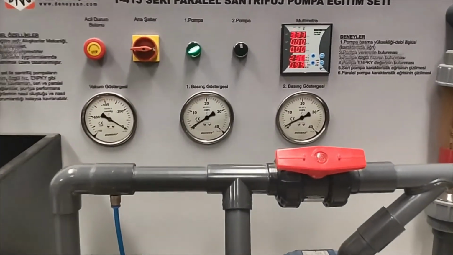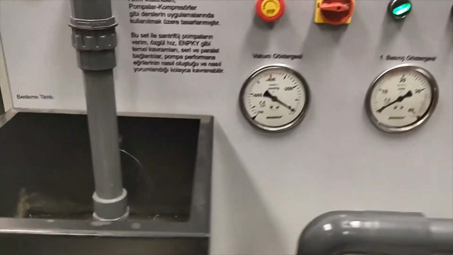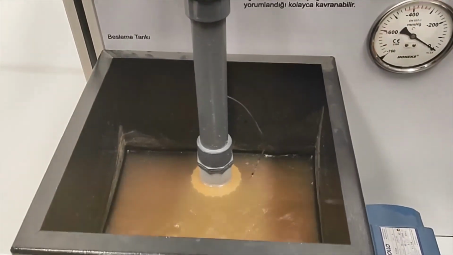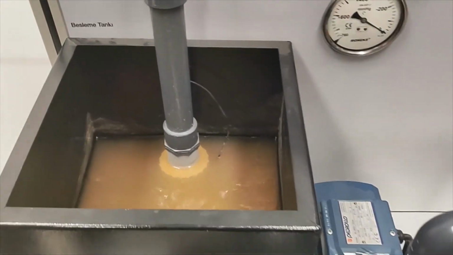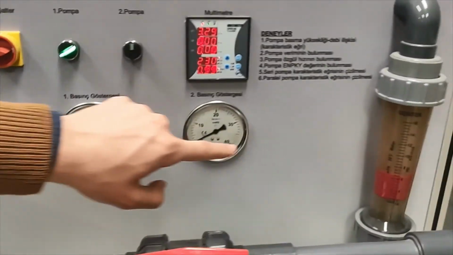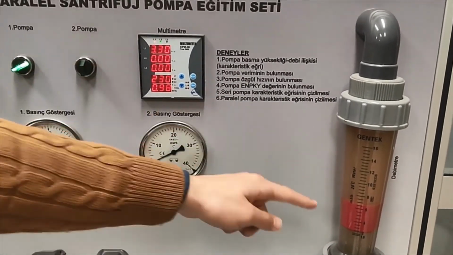Opening the first pump, the pressure is increased and the water in the tank is starting to move a little bit. You can see the motion in water because the first pump is active now. And after the second pump is started, the flow rate of the water reached the maximum level.